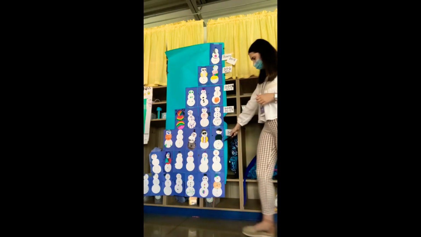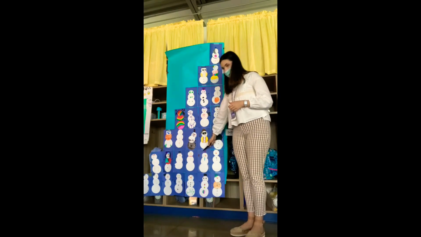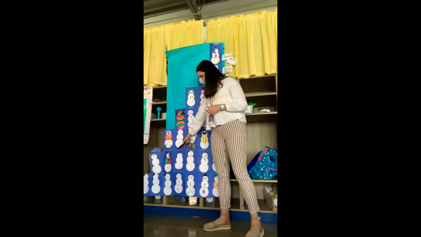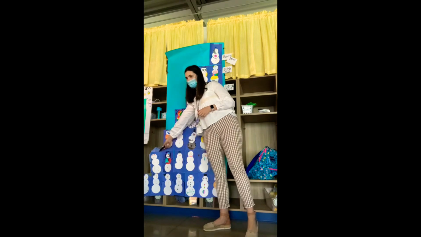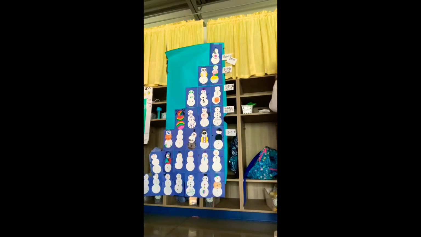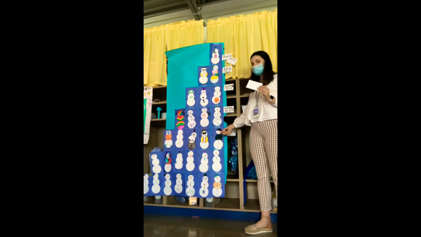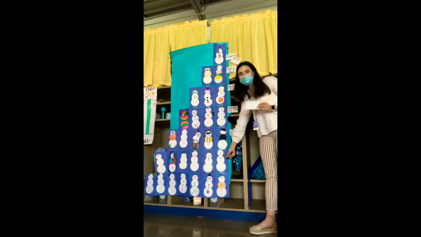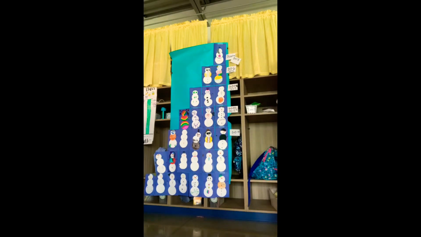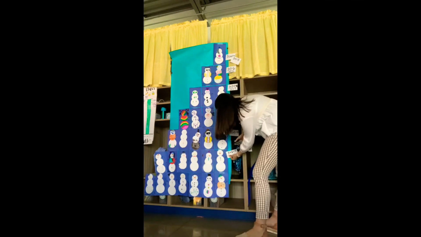Do you want to count them? 1, 2, 3, 4, 5, 6. Yeah. 3 times 6. Good. If I have 15 in this row, how many do I have in this row? 18. Good. So 3 times 6 equals 18. Awesome. Wow, smarties.